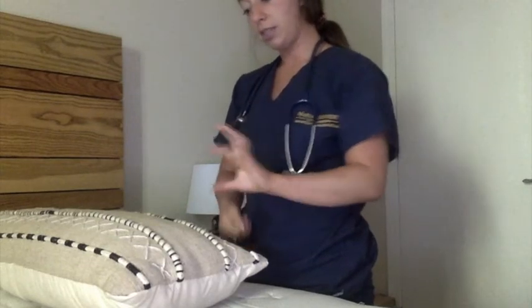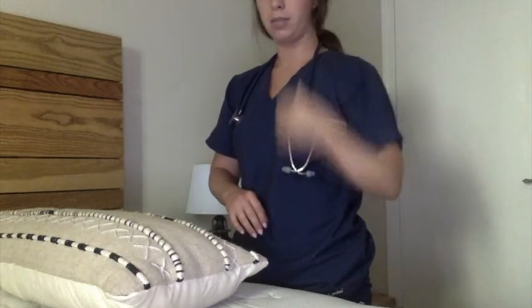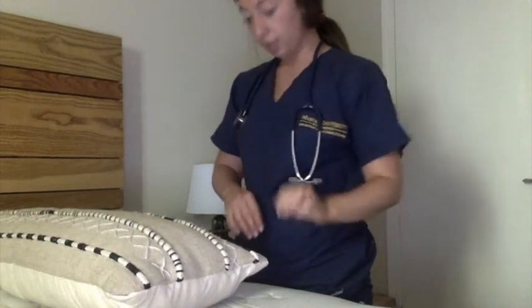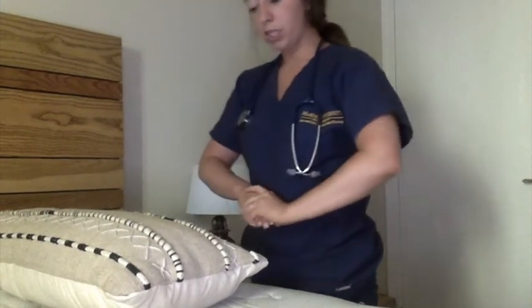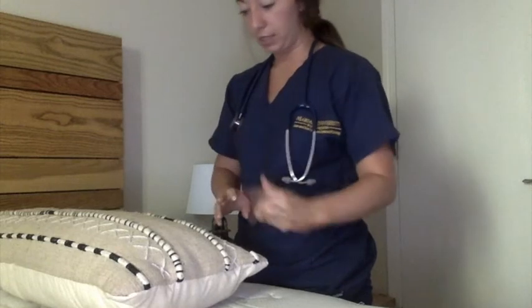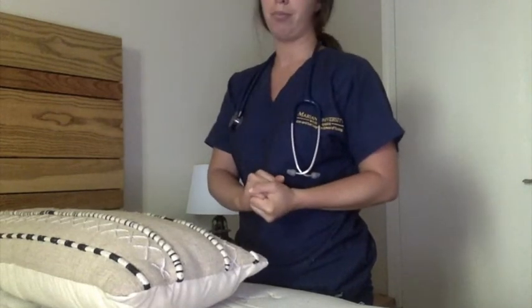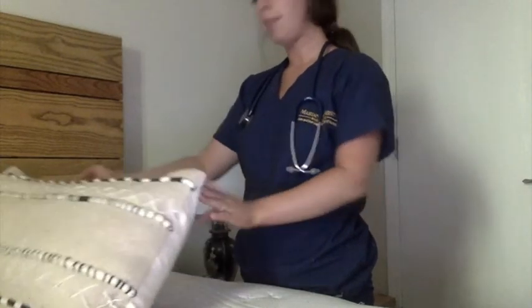I'm going to assess this baby's incision. As I said, he's about 48 hours old, so he did have a circumcision. So I look at that, make sure I don't see any abnormal ecchymosis, swelling, abnormal drainage color, so I don't see any of that. I'm going to make sure it's nice and clean and reapply the Vaseline before I put the diaper back on. This time I'm going to roll him over.